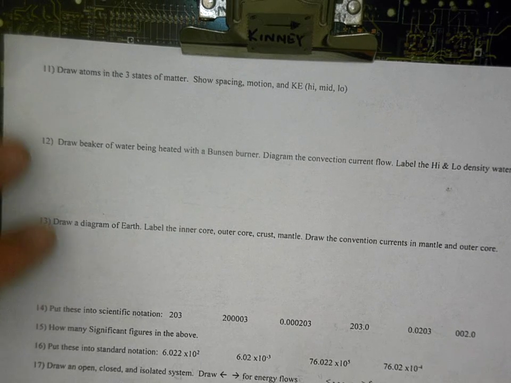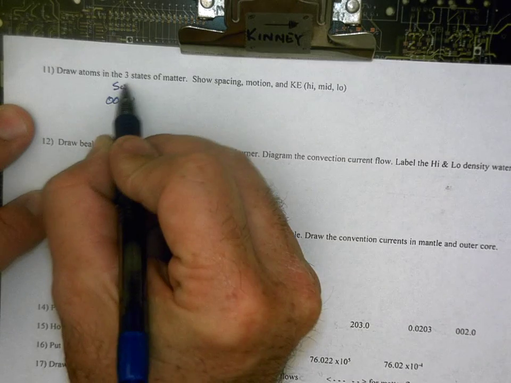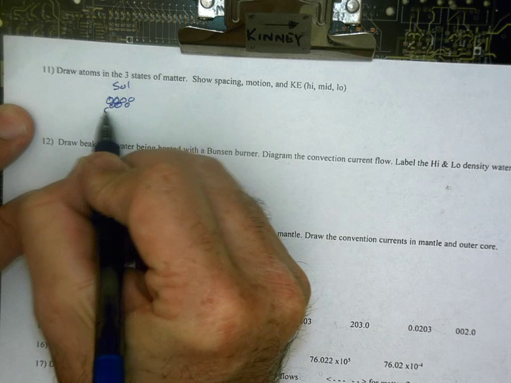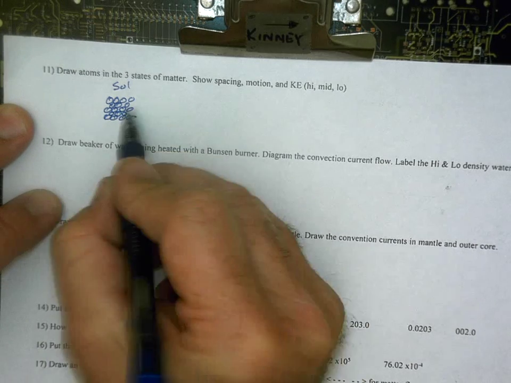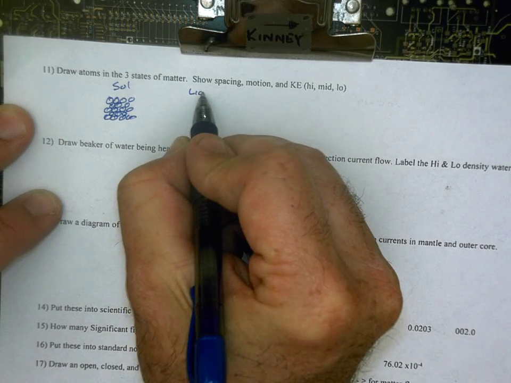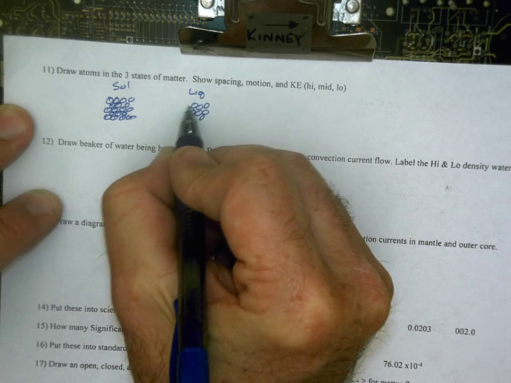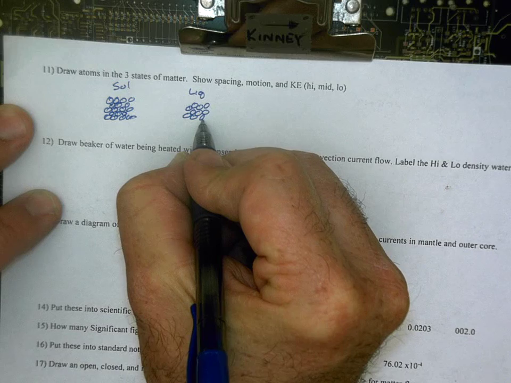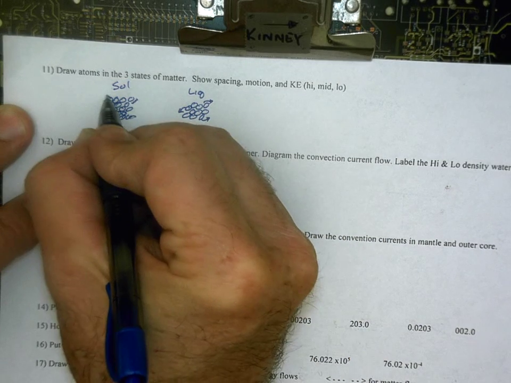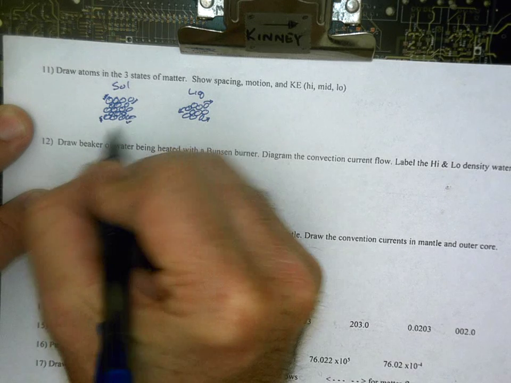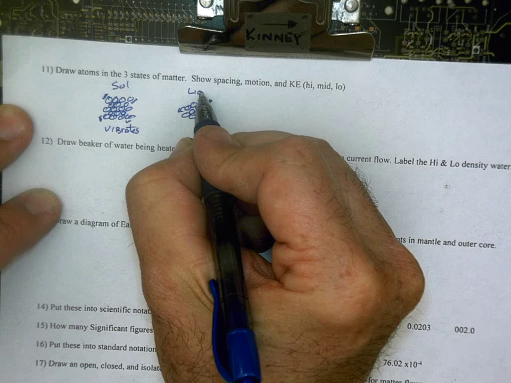Draw the 3 states of matter. Show spacing. Well, for solids, they need to be really close together and usually drawn in some type of packed order. Liquids are really close together, but they're not necessarily locked into any particular order. They can move a little bit, so I'm putting short arrows in here. These guys can vibrate. I'm just going to put squiggly lines to represent vibrate. And then liquid, L-I-Q-U-I-D.